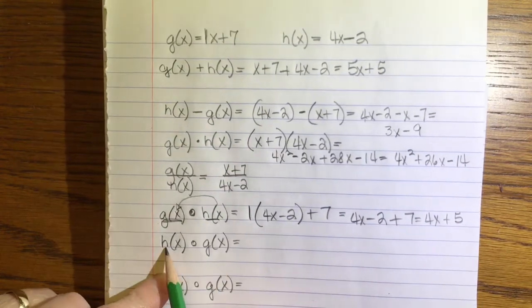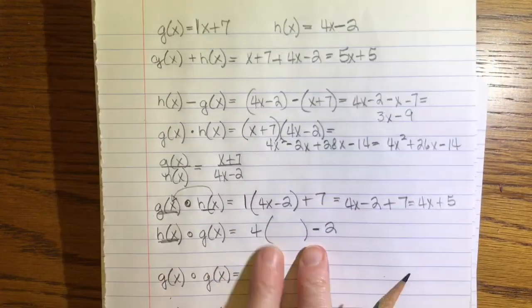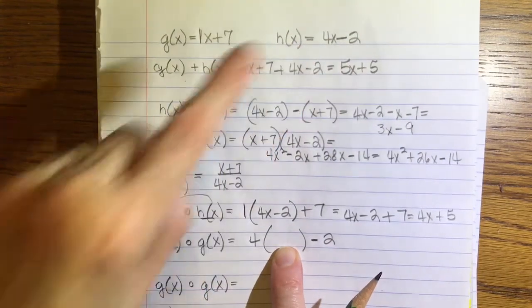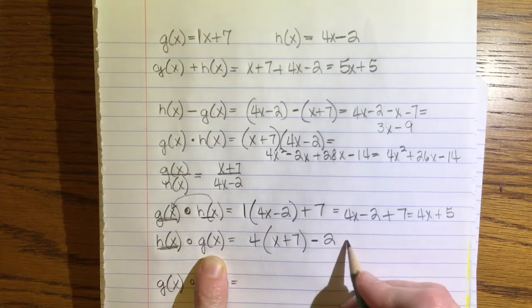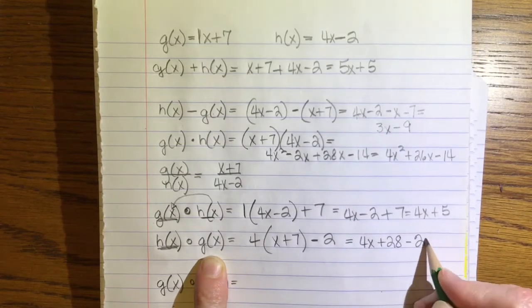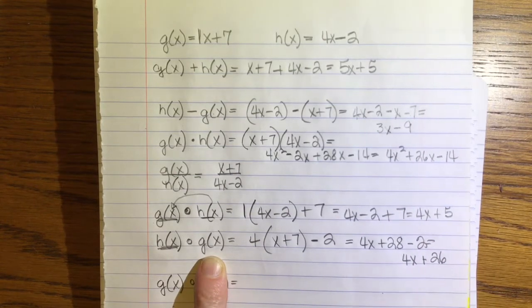Now, in this one, we're going to start with h of x. Okay, there's my h of x. And what do they want me to put in place of the x? They want me to put g of x, which was x plus 7. So I've got 4x plus 28 minus 2. So I've got 4x plus 26.